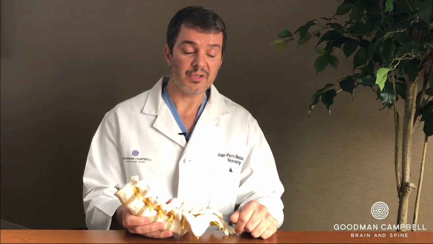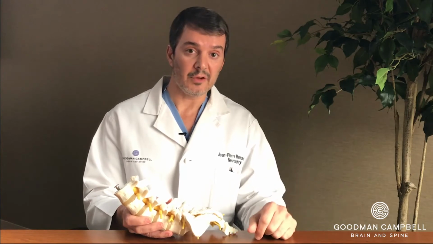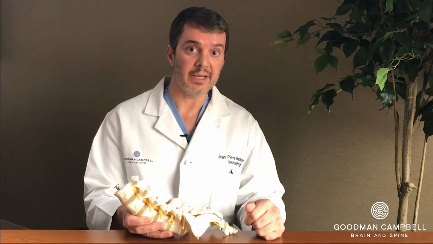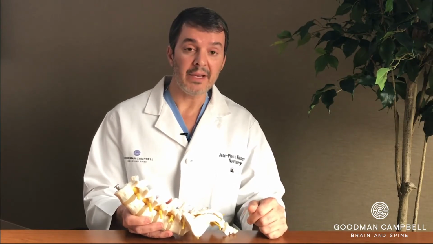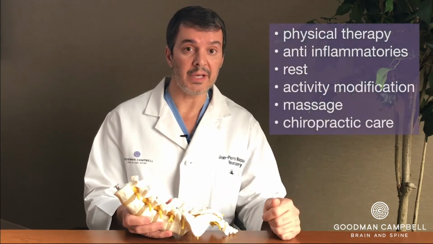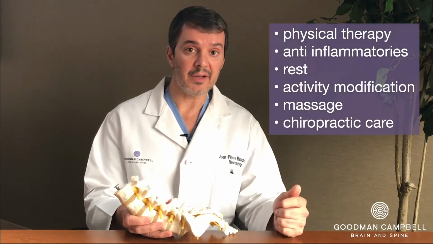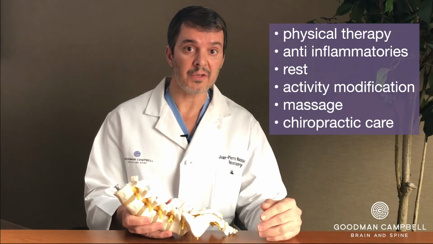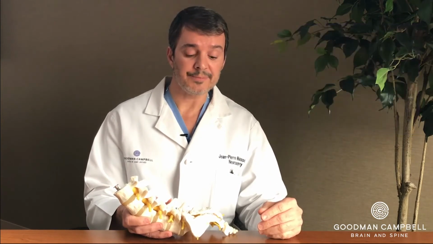Once we've figured out which nerve is involved, then we look at the MRIs and we see, is there compression of one of these nerves, and does it correlate with the patient's complaints? Once we've figured out which nerve is involved and how symptomatic it is, then we decide on a course of treatment. If the pain is the main issue, then we try conservative measures such as physical therapy, anti-inflammatory medication, rest, activity modification, massage, and sometimes chiropractic care.